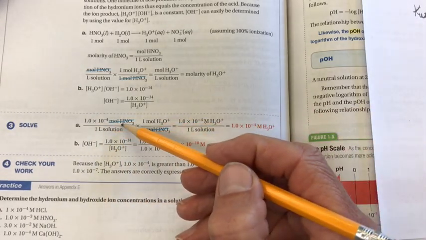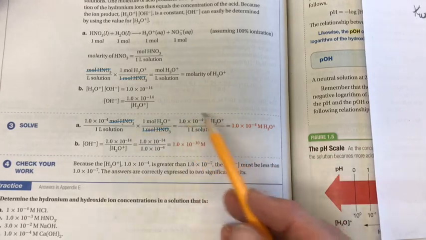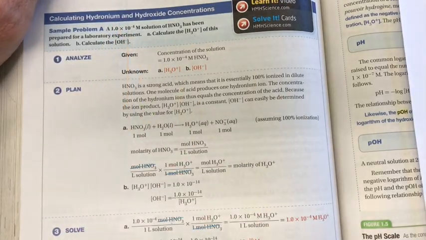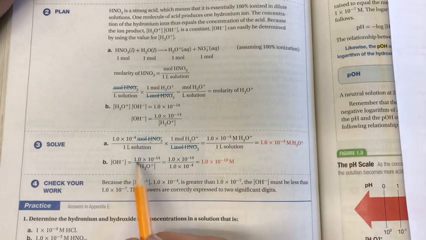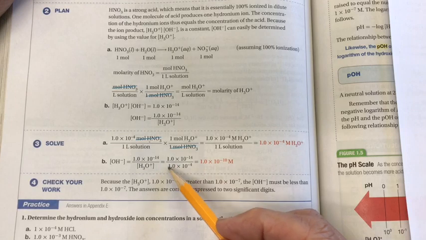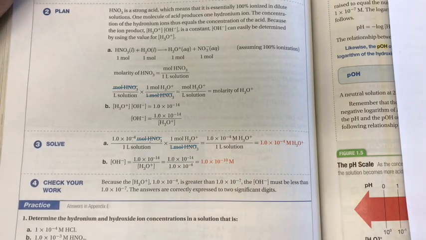Since it only has one hydrogen that it can release, the mole ratio is 1-to-1, and so that number will be the same as the number that was given in the first place. So that's really super easy. And the hydroxide ion concentration, again, you just take the 1 times 10 to the -14, divide it by that. Since they're both 1, we can just go -14 minus a -4, and that becomes 10.